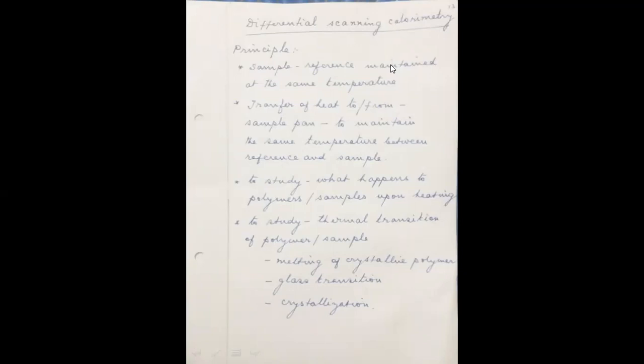And also the crystallization procedure itself. Some crystallization will take place at an elevated temperature, and an excess amount of heat energy has to be supplied for the crystallization. So on such occasions, when you keep a substance which is to be crystallized and the other substance as the reference and put them together, an additional supply of heat energy is required to the sample pan to initiate the crystallization and for proceeding with it. So such additional supply of heat energy for the crystallization can be followed using the differential scanning calorimetry.